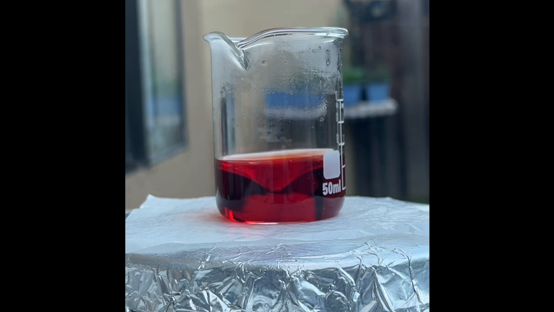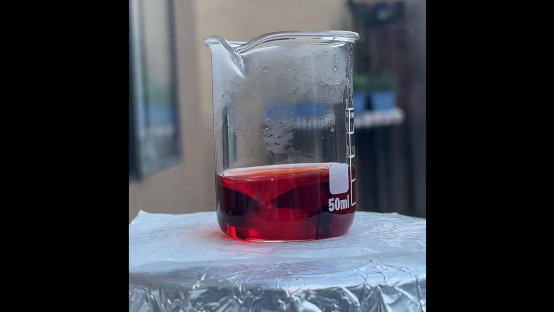Just when I was about to give up on this run, something unexpected happened. Look at this. Compared to the Ferroin-only version, the color transition of this run appeared more striking. It started with red, then turned blue, purple, and finally dark brown, which restarted the cycle.